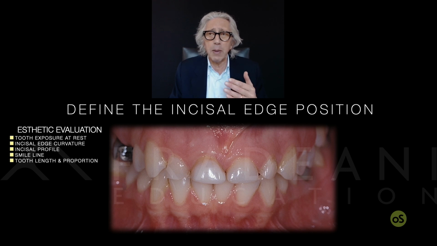Looking at the patient from the profile, see if you are inside the vermilion border of the lower lip line. Remember, the vermilion border is the border between the wet part of the lower lip, that is internally positioned, and the dry part of the lip that is external. And that is exactly what you need to know.